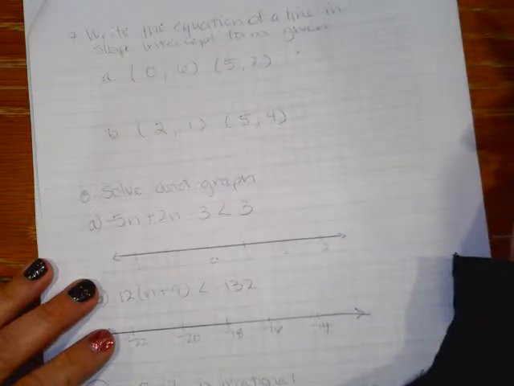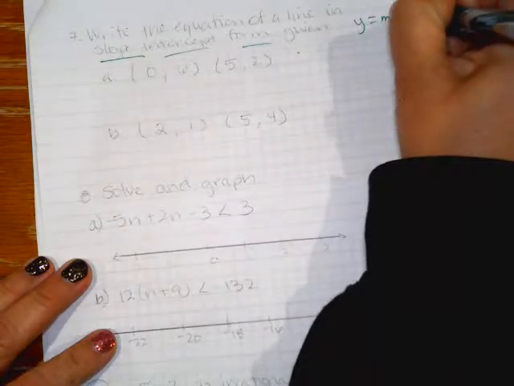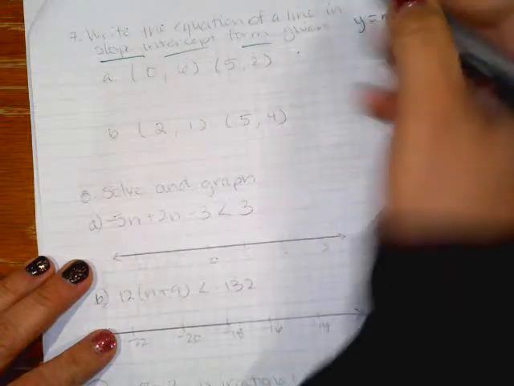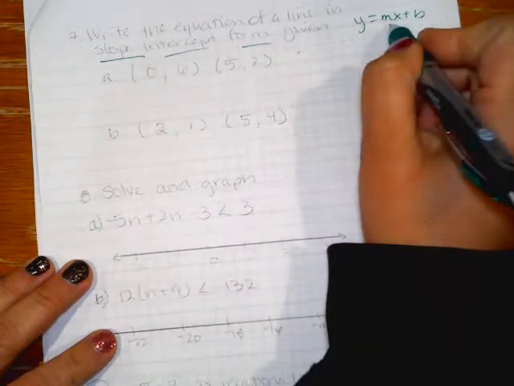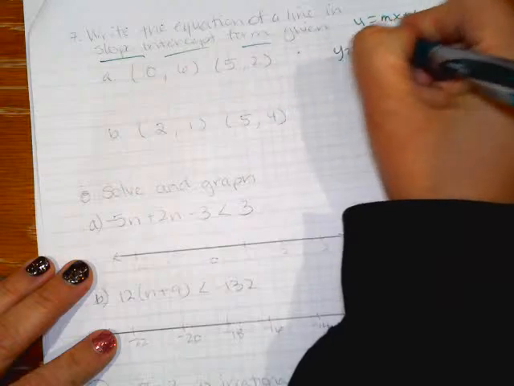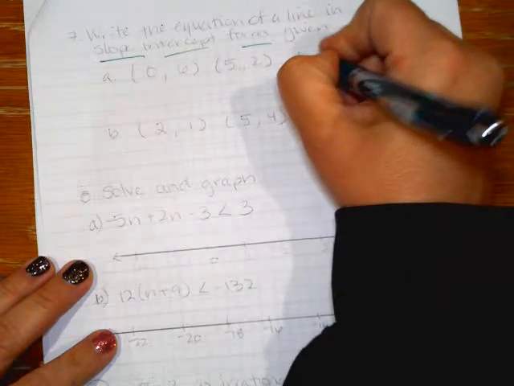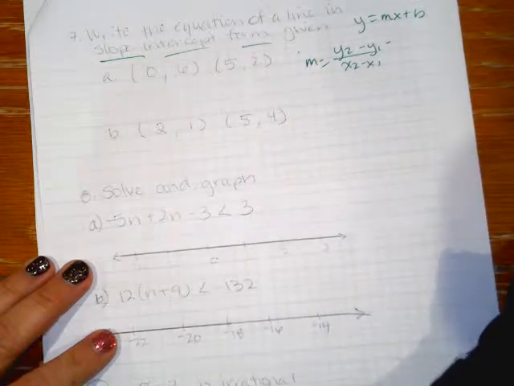Write the equation of the line in slope-intercept form. So there it is again, slope-intercept form. That's y equals mx plus b. In order to do this, first you have to find the slope. So find the slope first. So y2 minus y1 all over x2 minus x1. And yeah, this is for the Algebra 1 class.